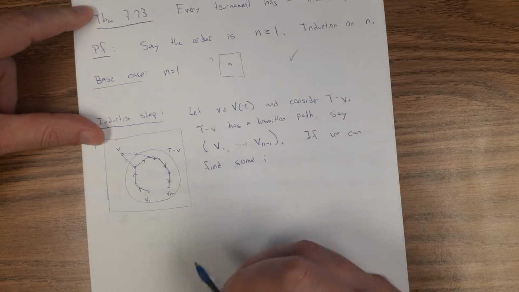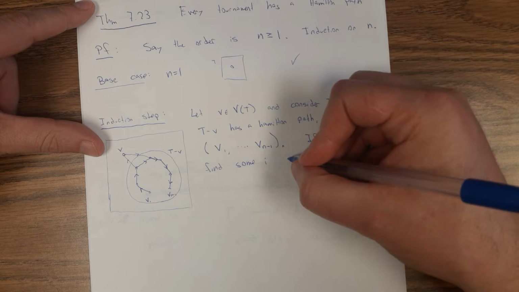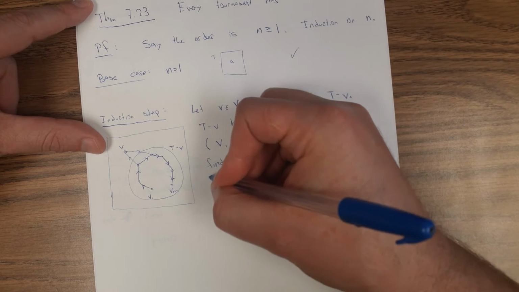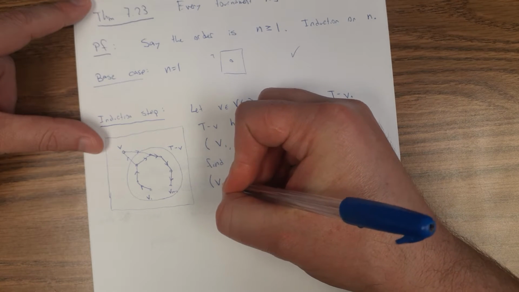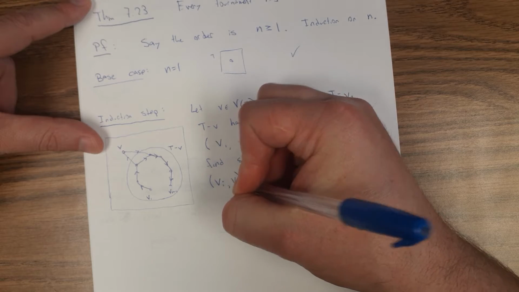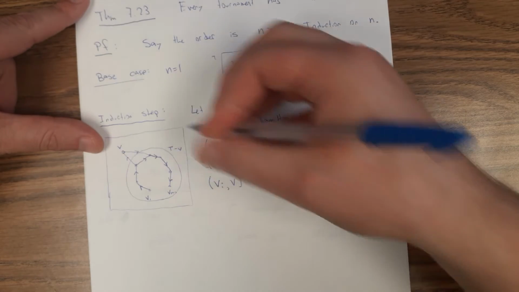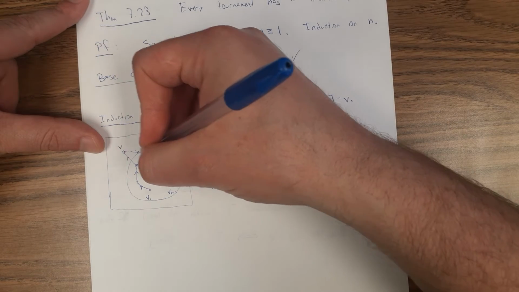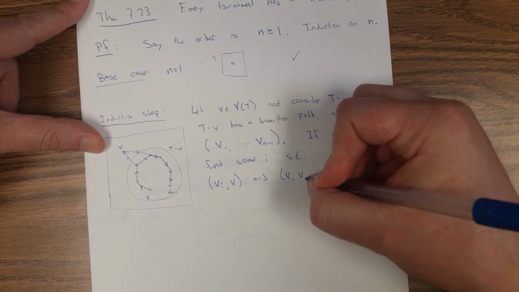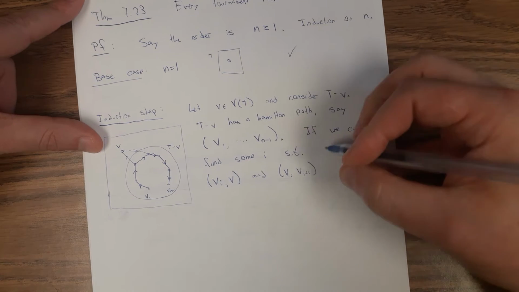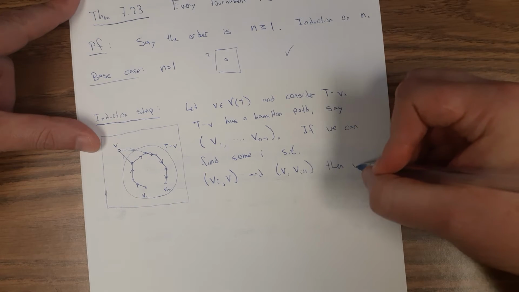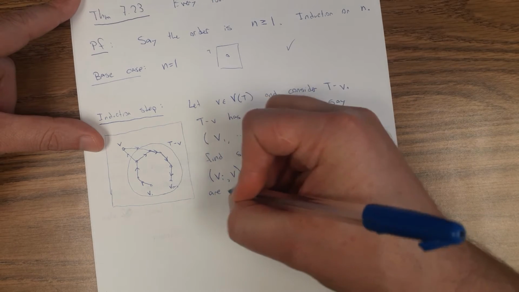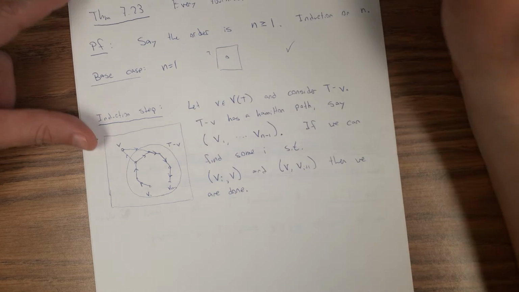If I can find some i such that, say, v_i has an edge going to v, and v has an edge going to the next one, v_{i+1}, then we're done.